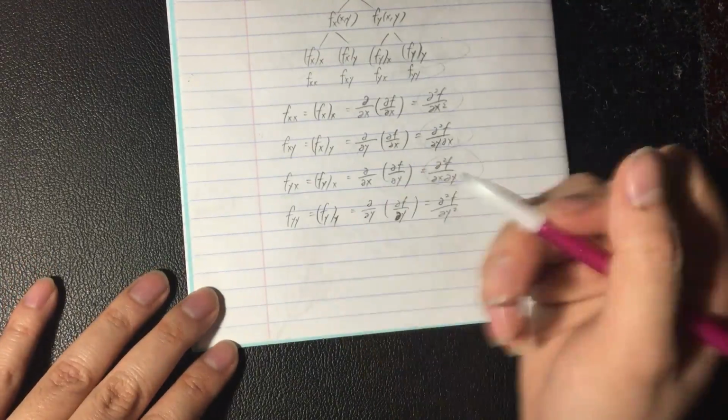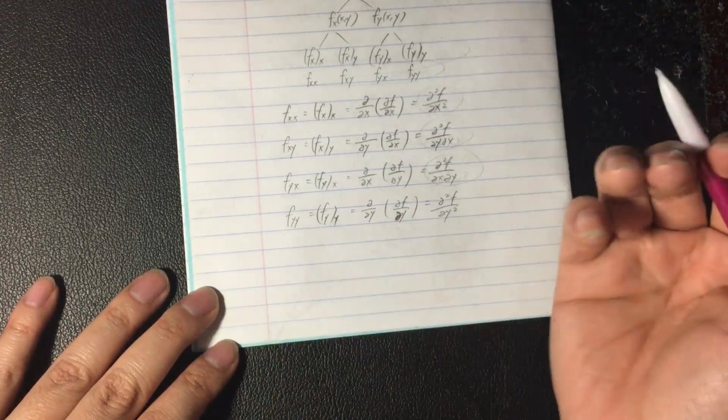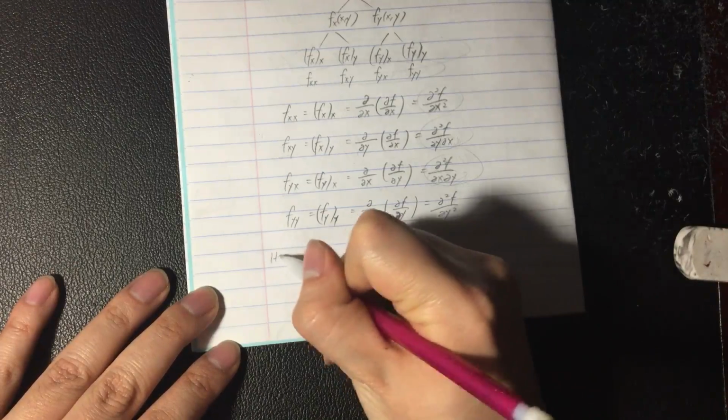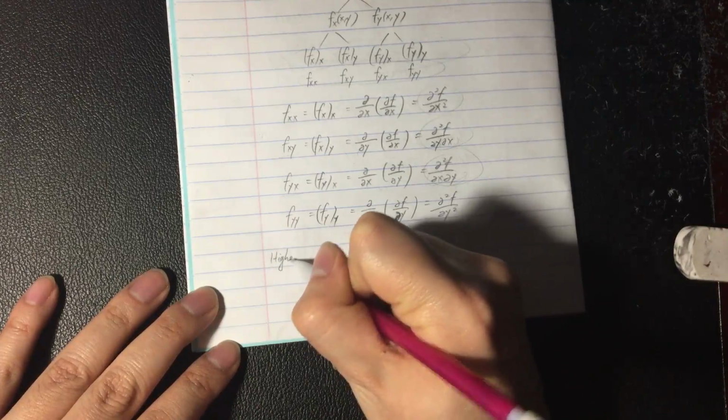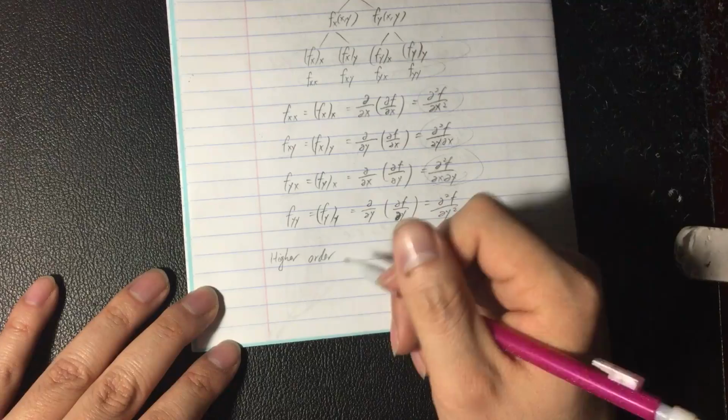Then, if we take partial derivatives more than 2 times, those are called higher order partial derivatives.